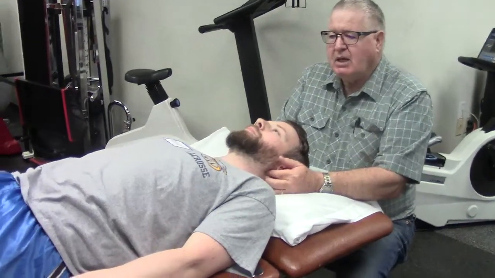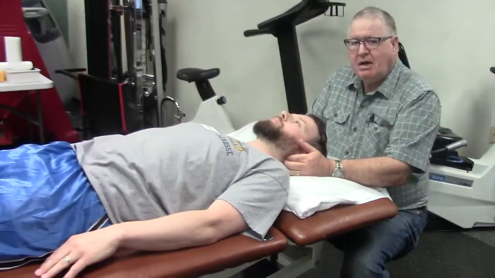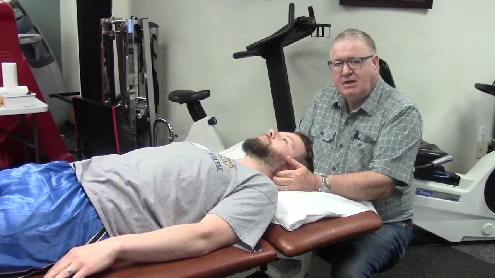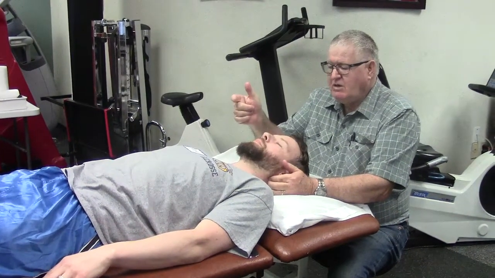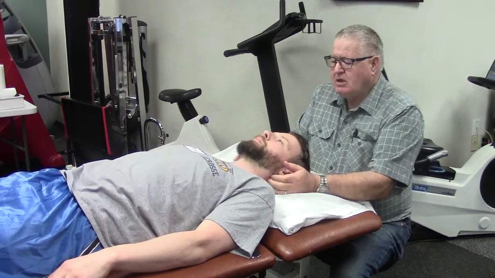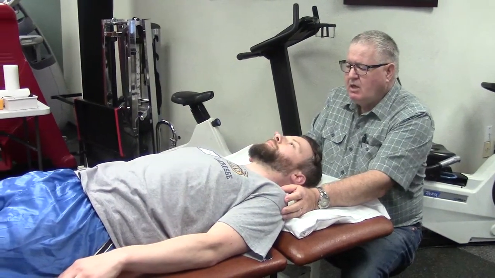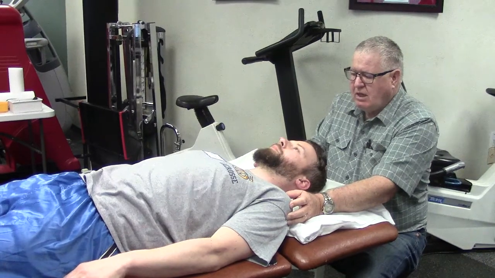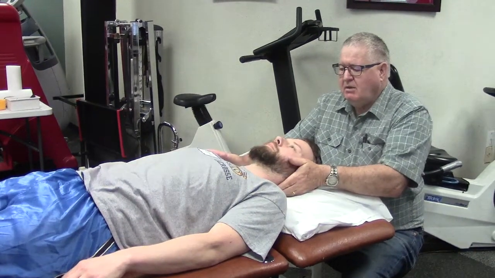So lie on your back. He's lying symmetrically. And now when I side bend him left, he moves very easily. See how easy that moves? I'm just lifting my index finger against his mastoid. Now I'm going to test your strength on the right side. Go. And you were very strong before, and you're strong again. And now we're going to test you on this side.